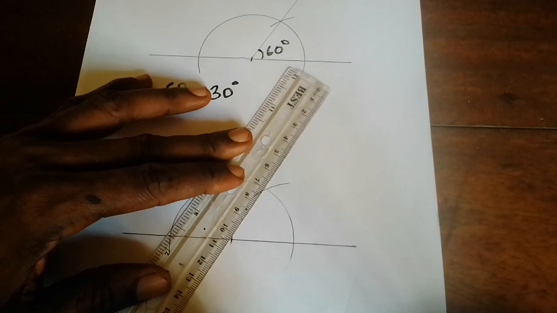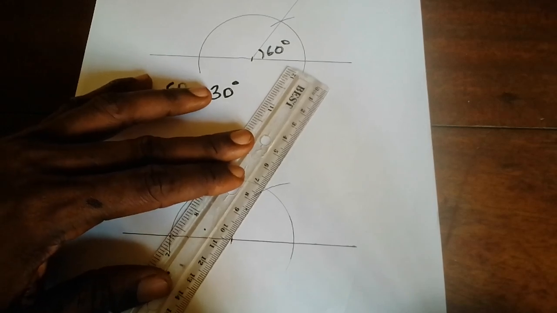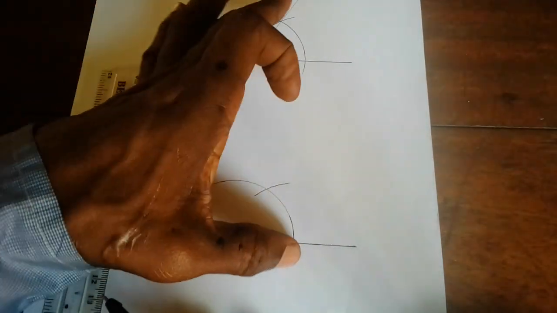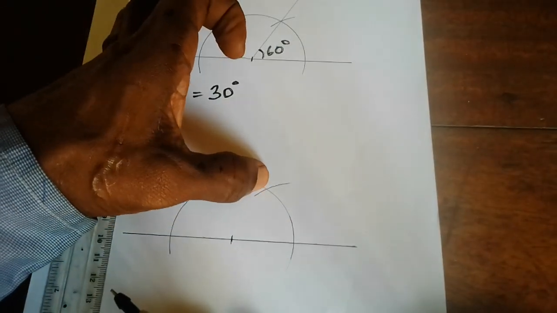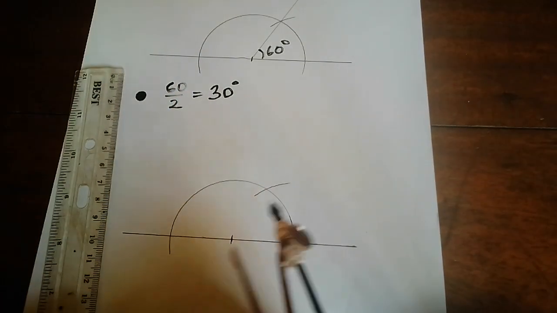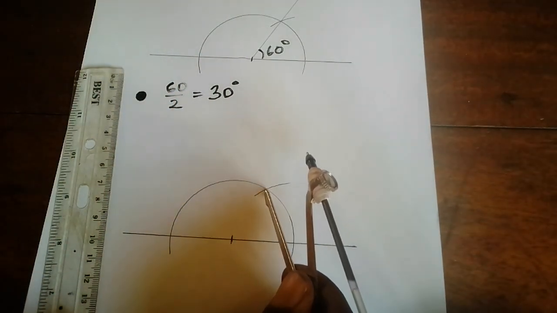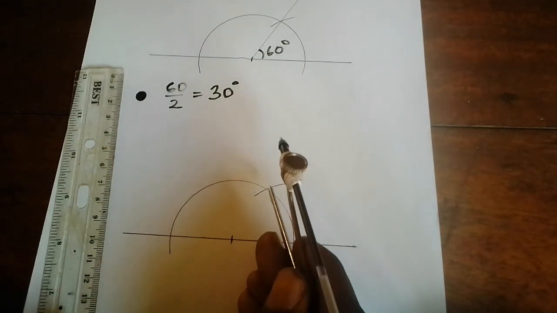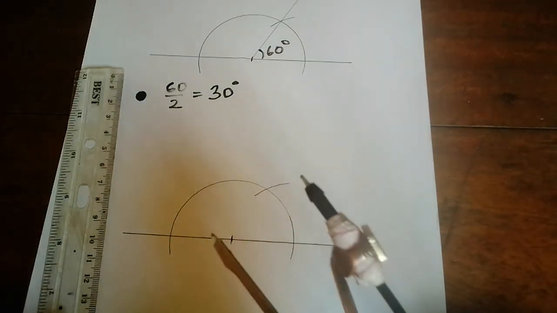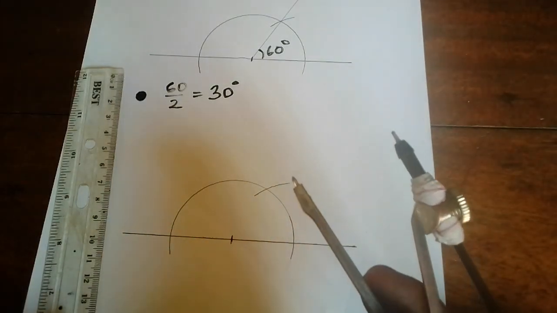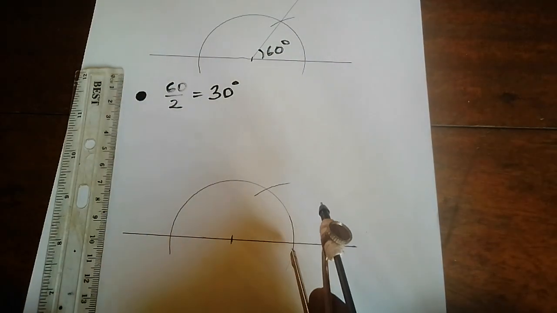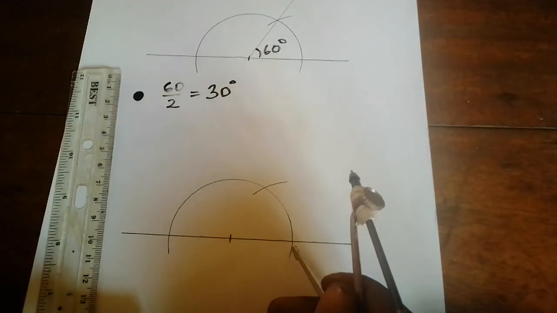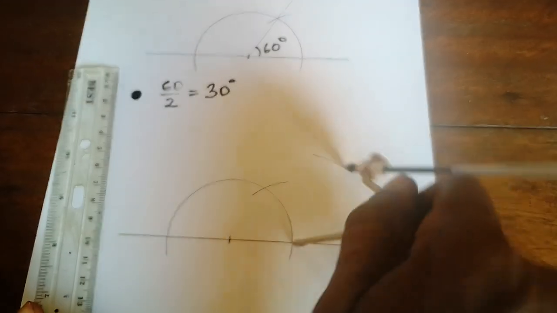But you notice that since I want to draw angle 30 degrees, I may not need to join it here because I've got the beginning and end of this angle 60. This is the beginning, and the point of intersection here is the end. So I'm going to bisect this particular angle. You pick a radius of any length for your compass, place it at this point of intersection down here, then strike an arc.